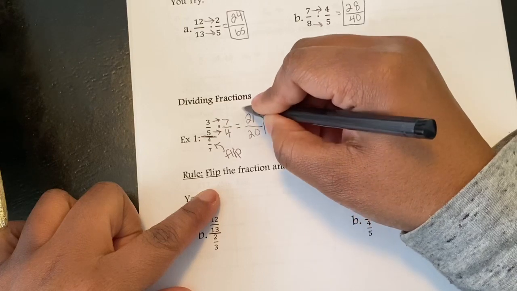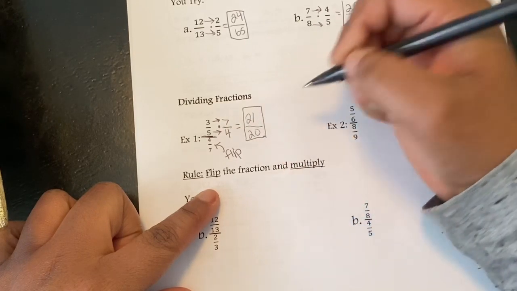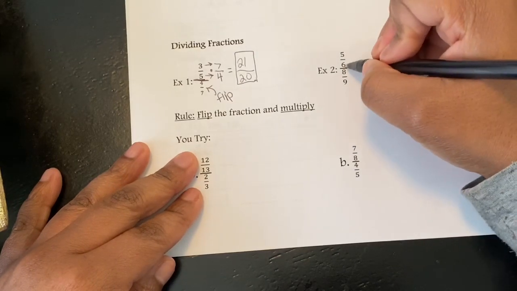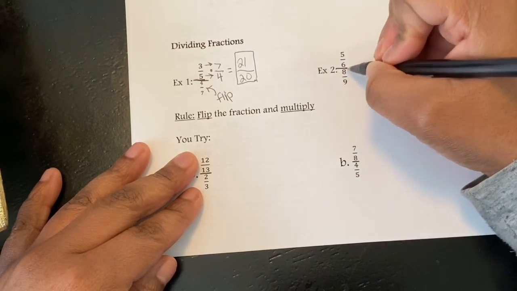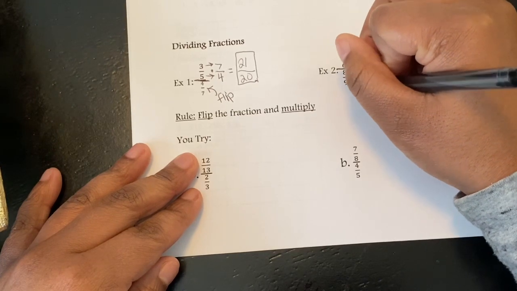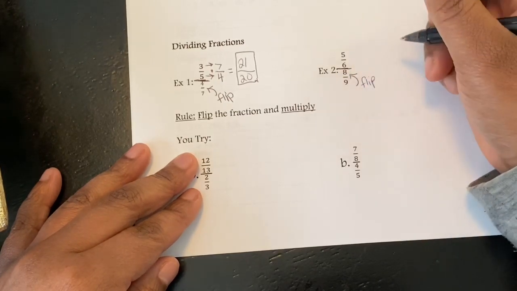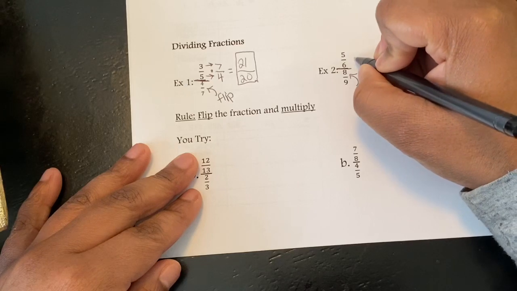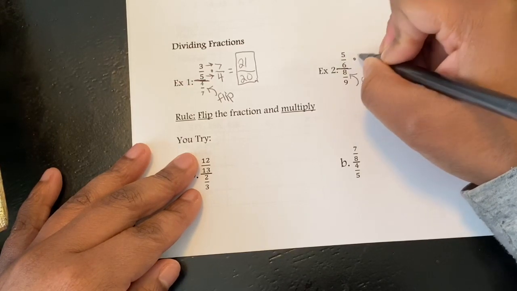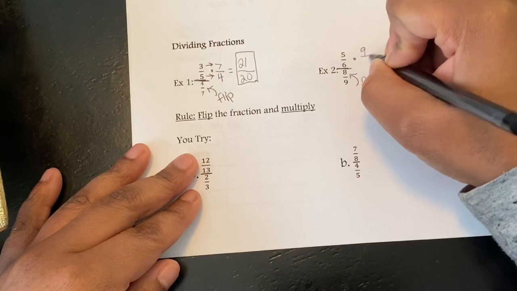Another example. If I have 5/6 divided by 8/9, I'm going to take the denominator and flip it, and then multiply by the flip. So 5/6 is now being multiplied by 9/8.